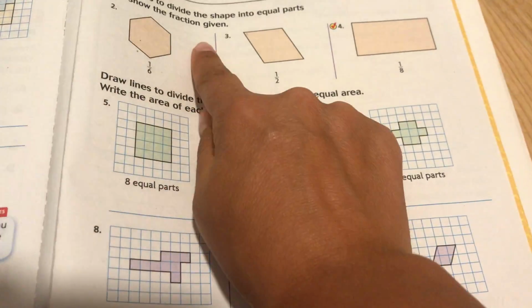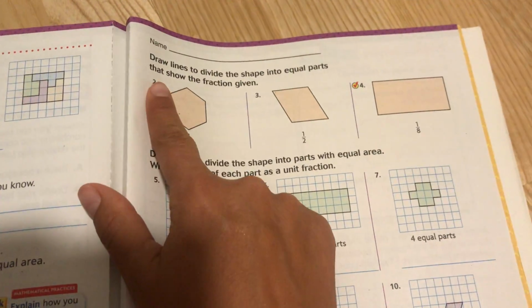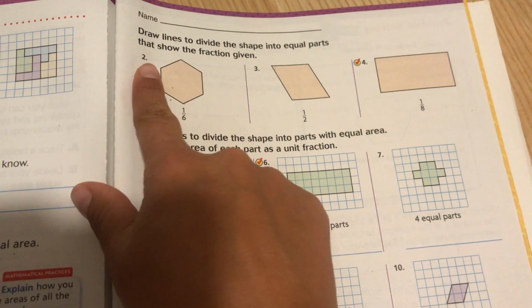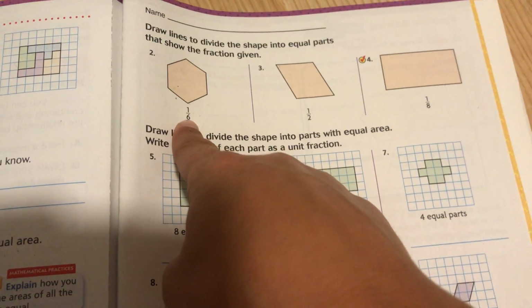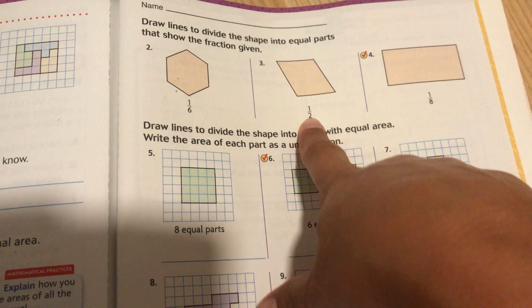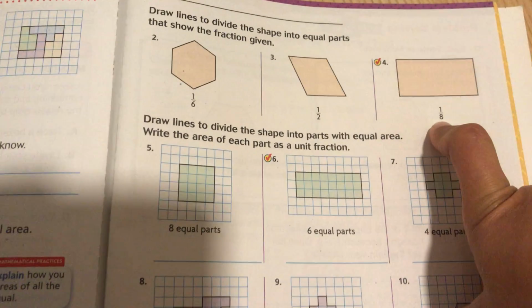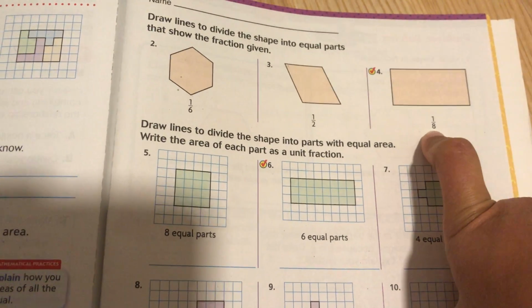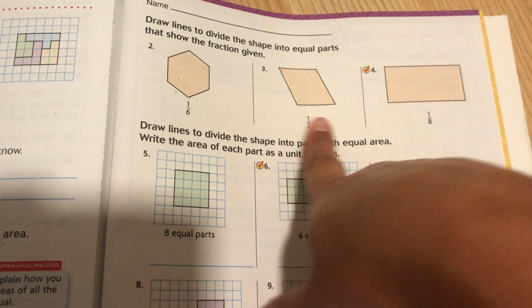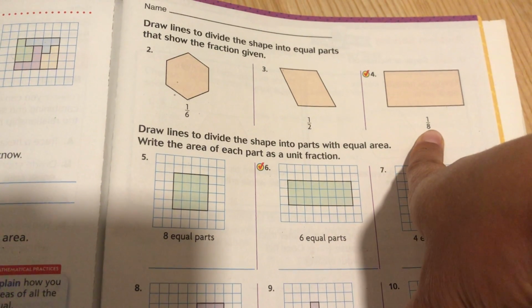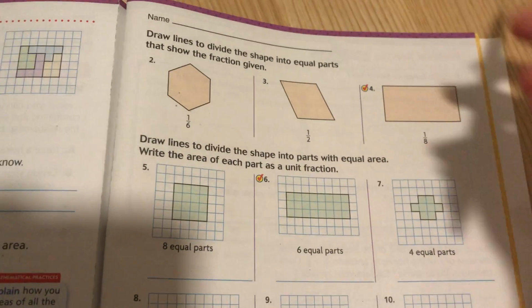So, draw lines to divide the shape into equal parts that show the fraction given, okay? So remember when we read the fraction, we look, oh, this tells me 6 equal parts, 2 equal parts, and 8 equal parts, okay? So divide this into 6, divide this into 2 equal parts, and divide this one into 8 equal parts, all right?